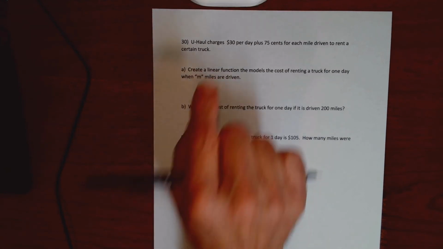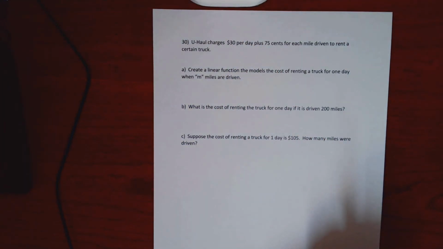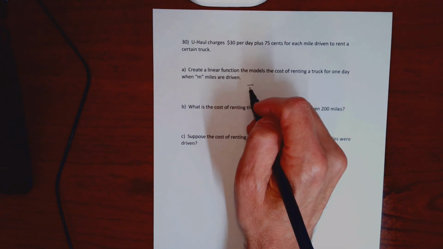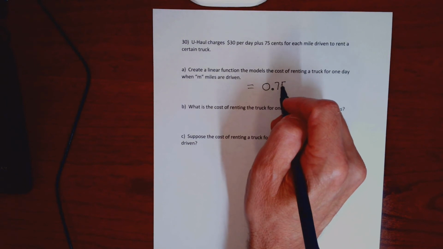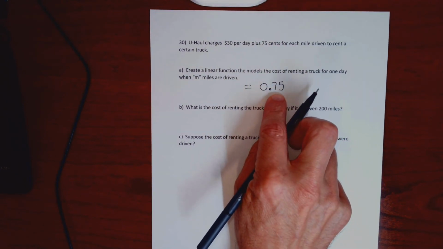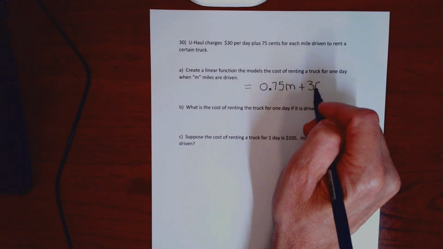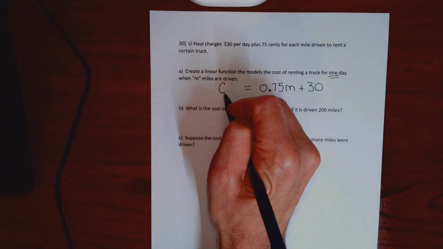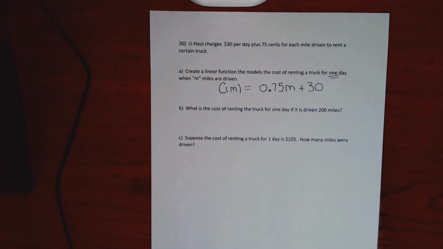So for 1 day, I'm paying $30 per day plus 75 cents per mile. I need to come up with an equation written in function form that says the cost is 75 cents a mile plus $30 per day. That's easy. The cost is 75 cents per mile. I'm not going to write 75 cents, I'm going to write the decimal version of 75 cents to put it in dollar form. The cost is 75 cents per mile plus $30 if I'm just renting for 1 day. And let me come up with an equation for this. I'll say the cost C for the number of miles driven is 75 cents a mile plus $30.